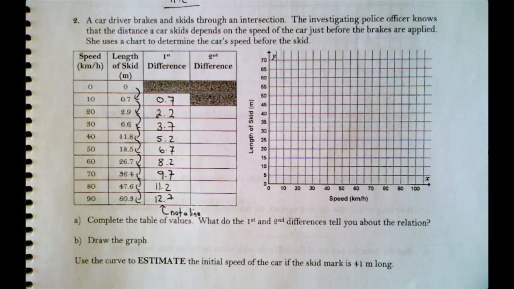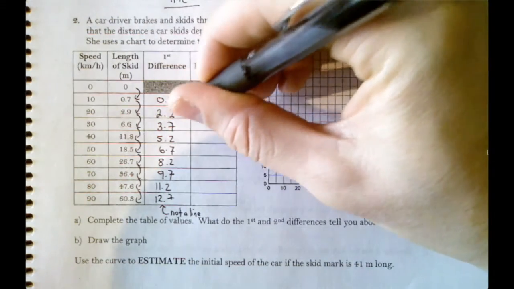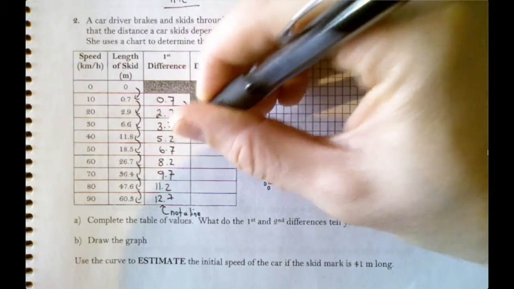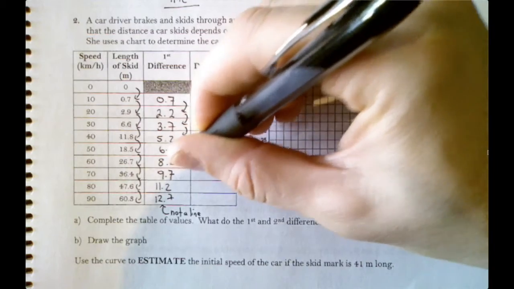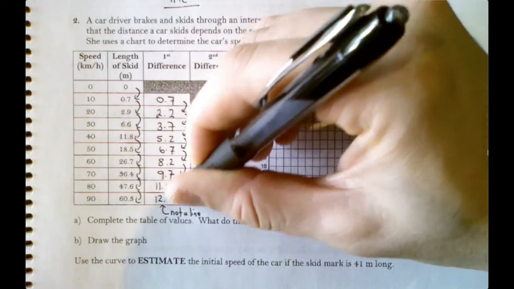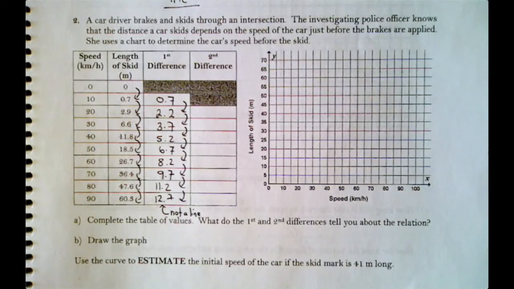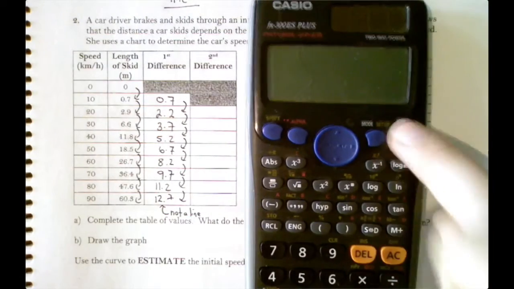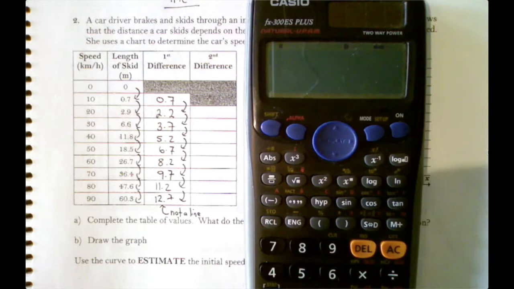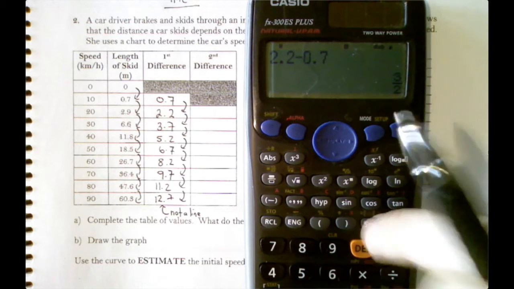Let's look at second differences. What's happening from here to here, there to there, and so on as we keep going. Well, let's do a little bit of math. I'll use the calculator this time. 2.2 subtract 0.7 is 1.5.